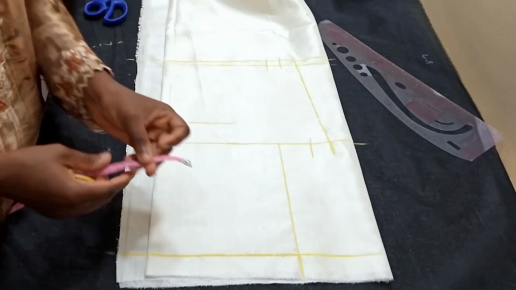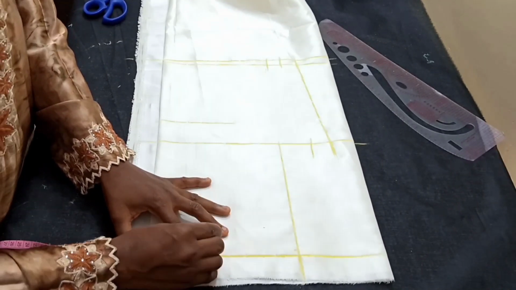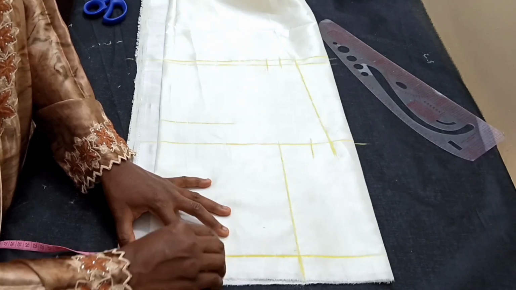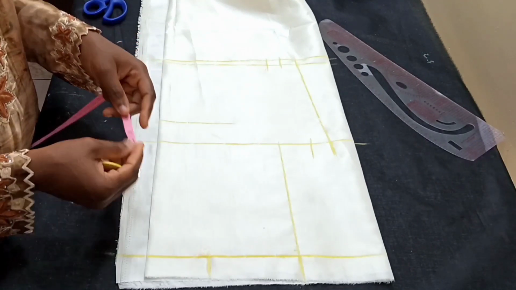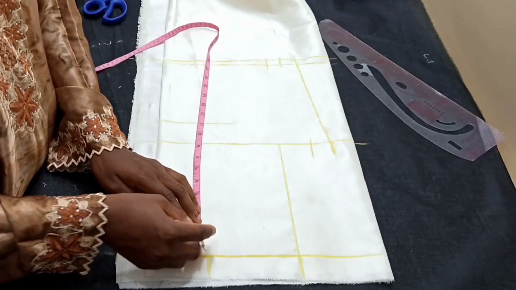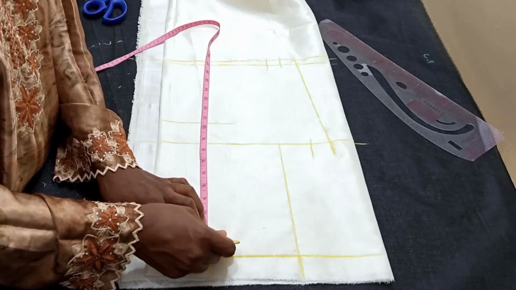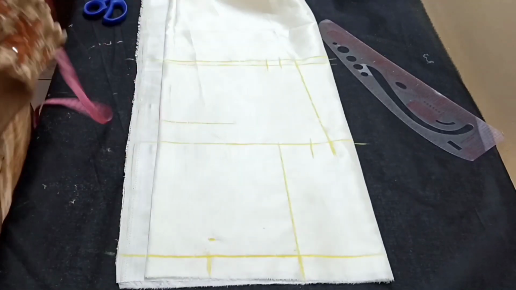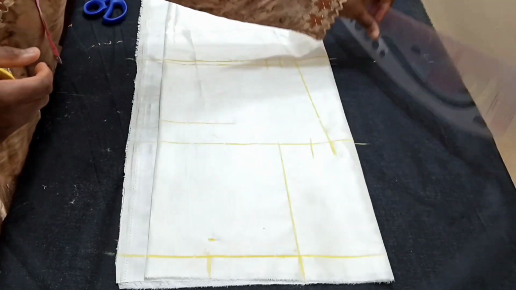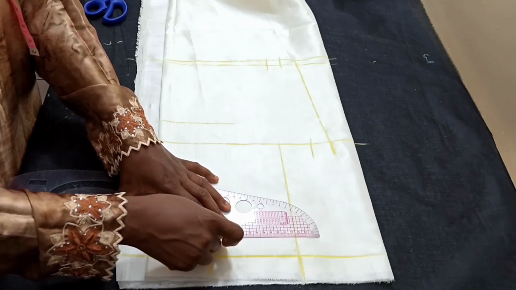Alright, so the next thing now is to draft the neckline. So from the folded edge again, I measure 3 inches neck width, like this. Then after that, I measure 1 inch downward from the guideline, like this, on that 3 inches point. Then after that, I just roll it like this.